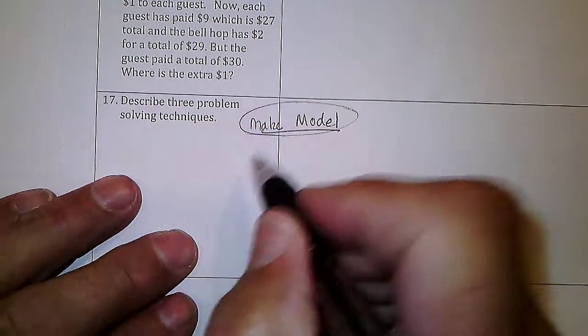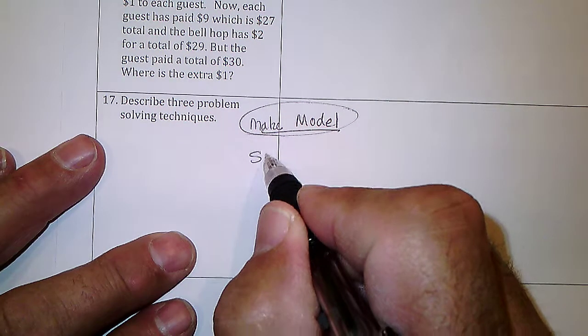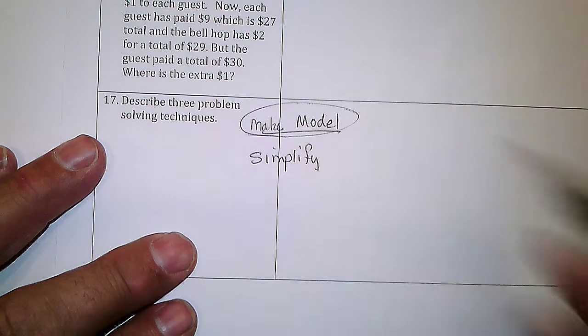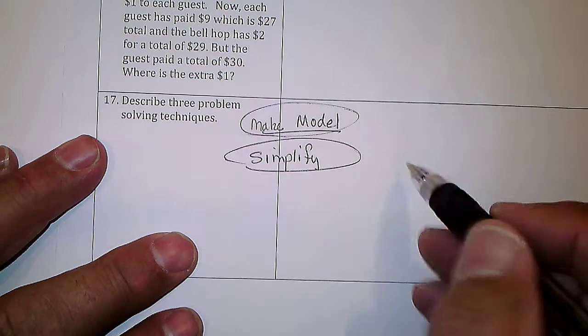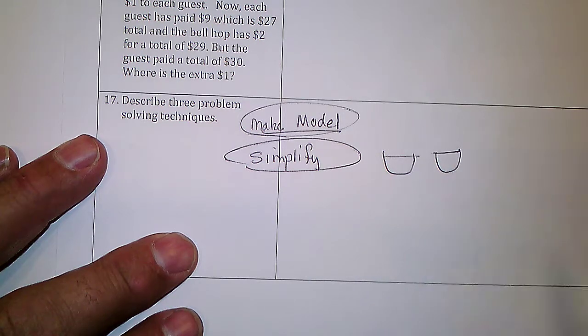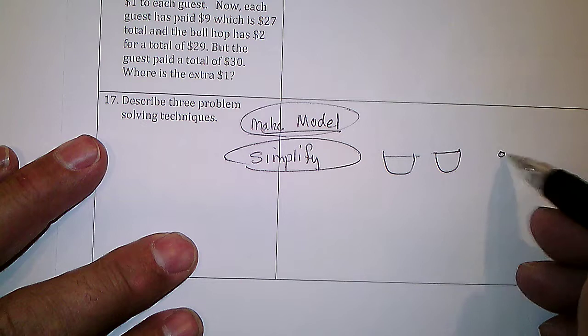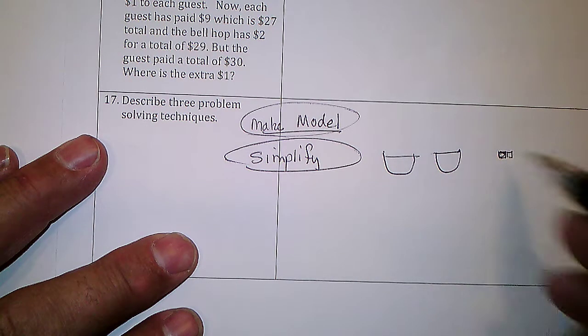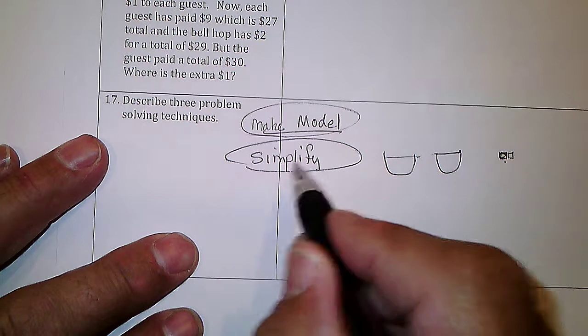One is to simplify the problem. We did that when we talked about the cup of coffee and the cup of milk. We went to simpler things. We went to dice that were easier to look at. So simplify the problem.